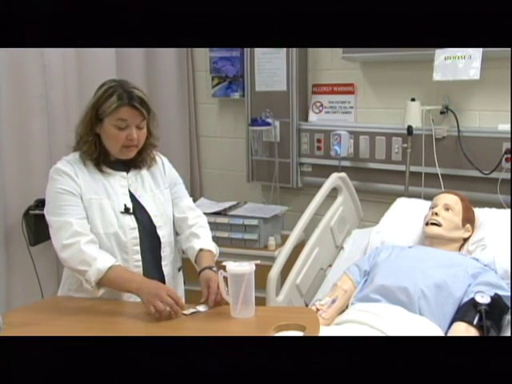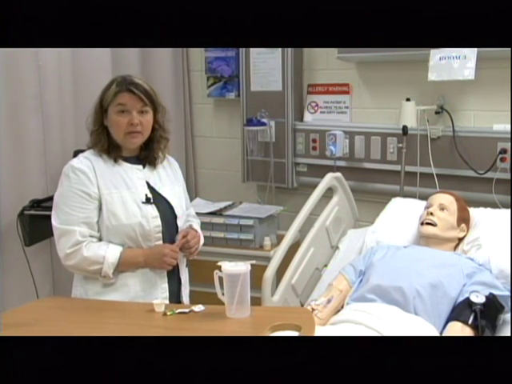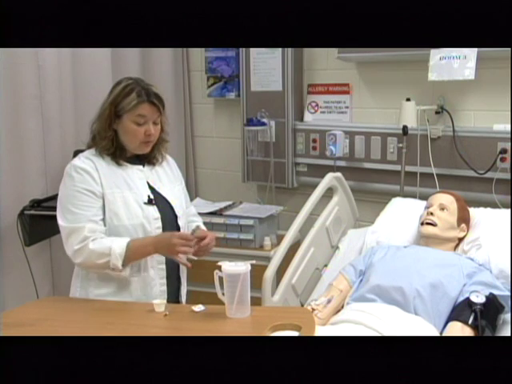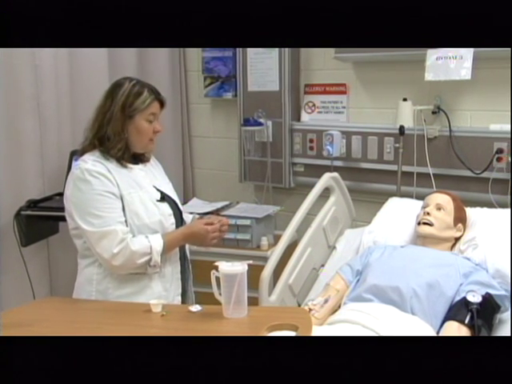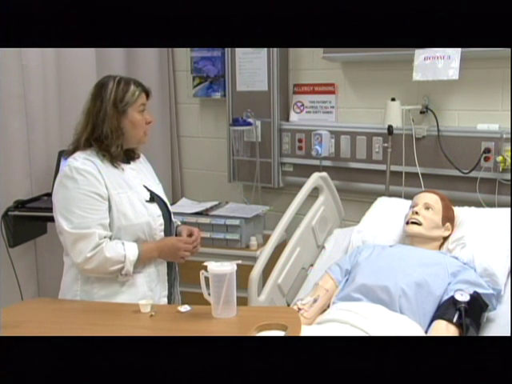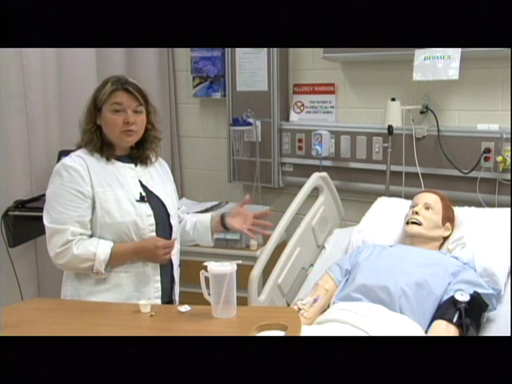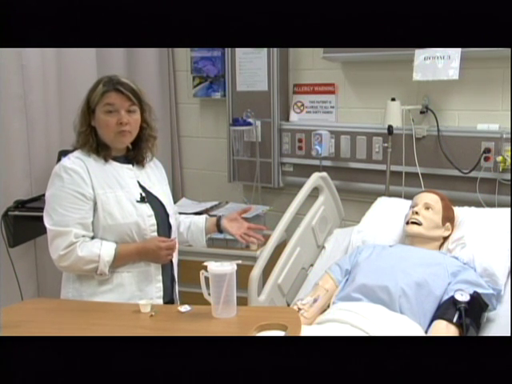As I'm going through these medicines, if I have not done my patient education at this point, then I could go ahead and speak to Mr. Smith about these. Mr. Smith, I'm going to be giving you some digoxin. This is actually to help control your heart rate, and it helps your heart function more efficiently. Do you have any questions about this medication? And Mr. Smith tells me he's been on this medication at home for years.